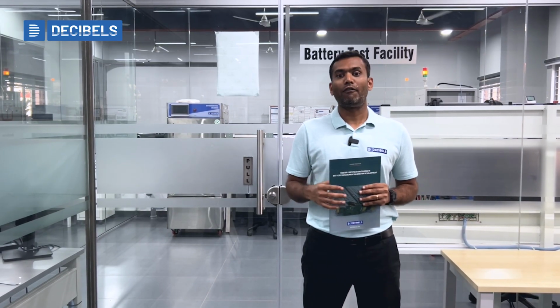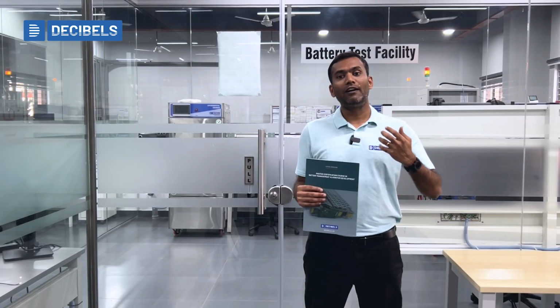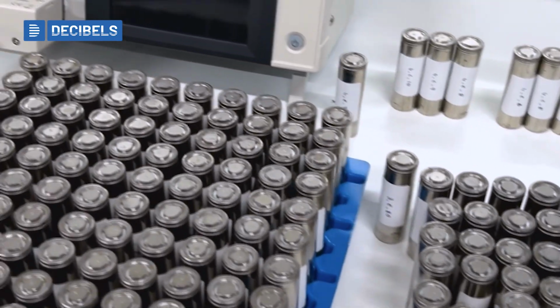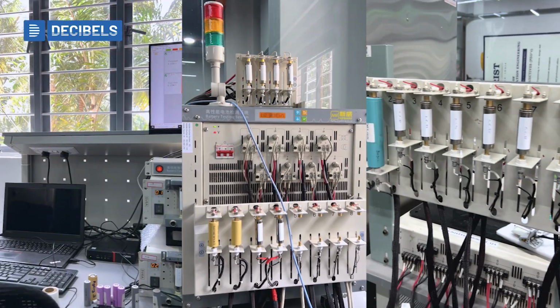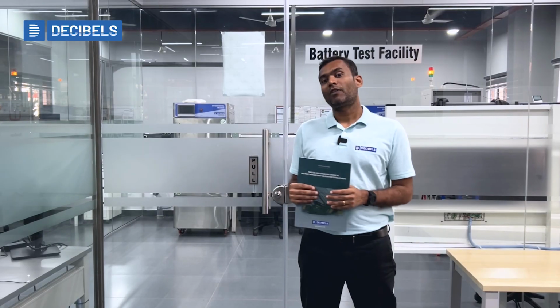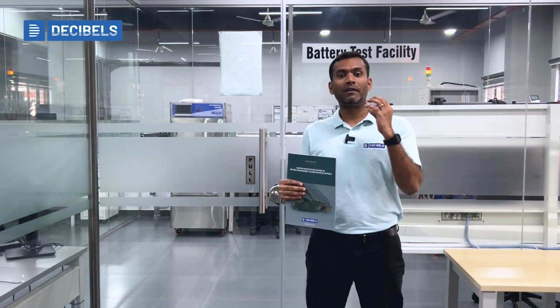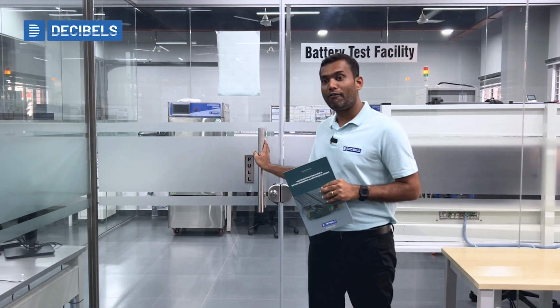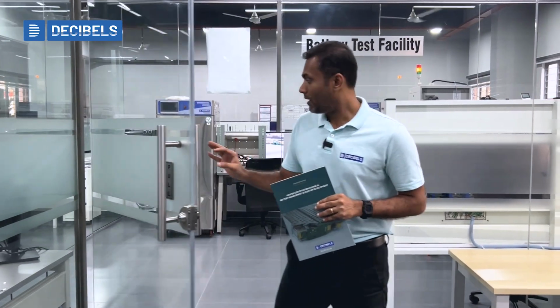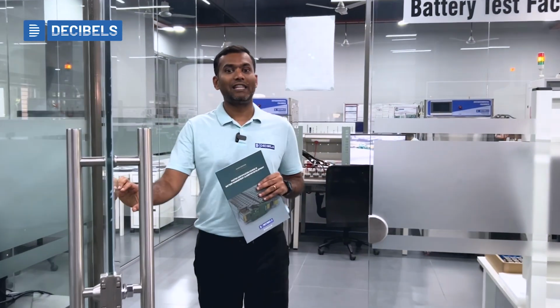To make this happen, the first few modules of our course consist of understanding the battery and battery characteristics, because you are writing software for the cell or the pack. Hence, it is very important for you to know the typical inherent nature and characteristics of those cells. To learn all of this, we have a state-of-the-art laboratory established at Decibels Lab.